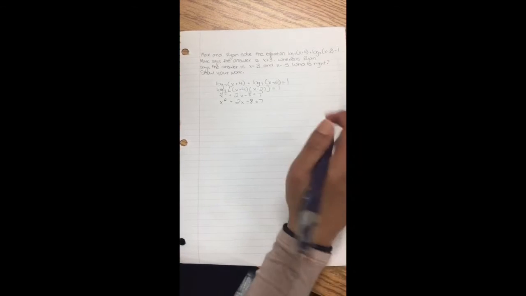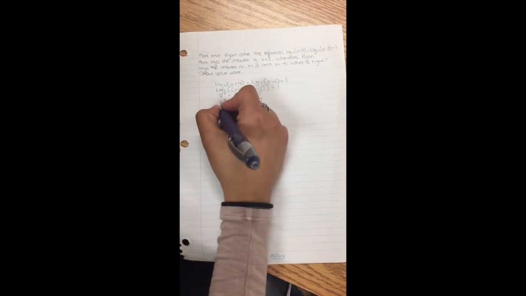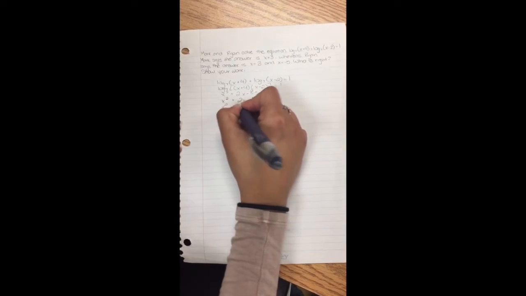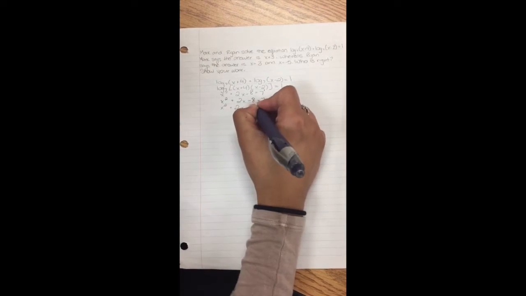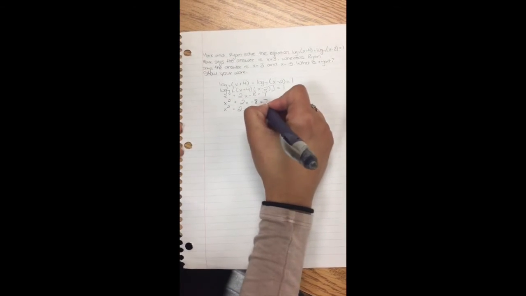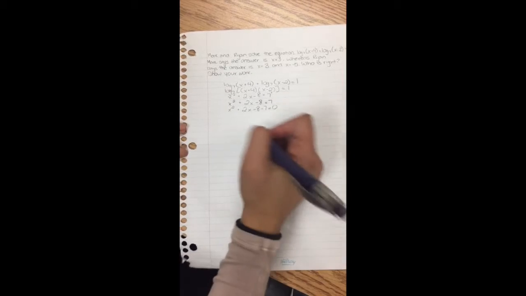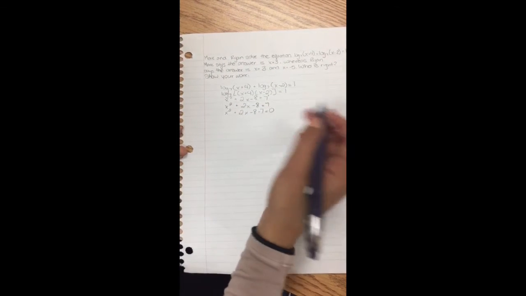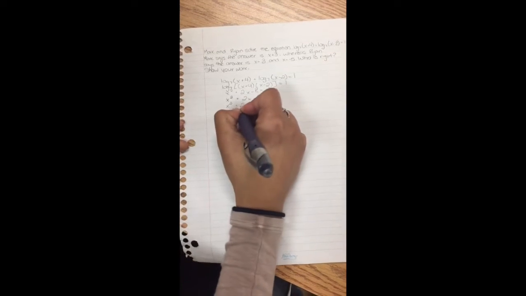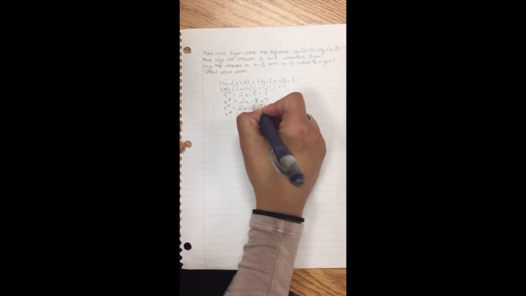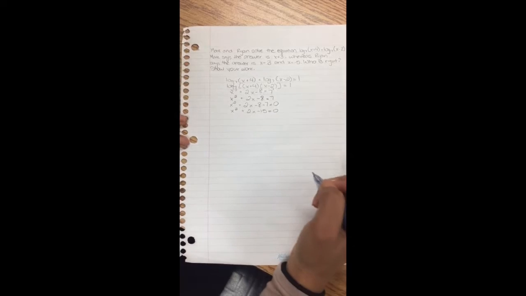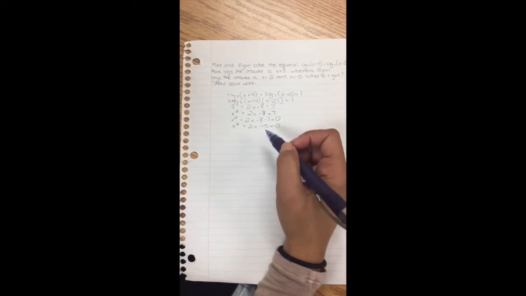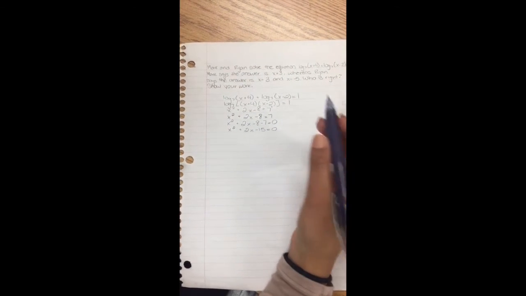And now we can bring the 7 to the other side. So we'll have x squared plus 2x minus 8 minus 7. And then we just simplify negative 8 minus 7. So we get x squared plus 2x minus 15 equals 0. Now we know this is a trinomial and we can factor this equation.